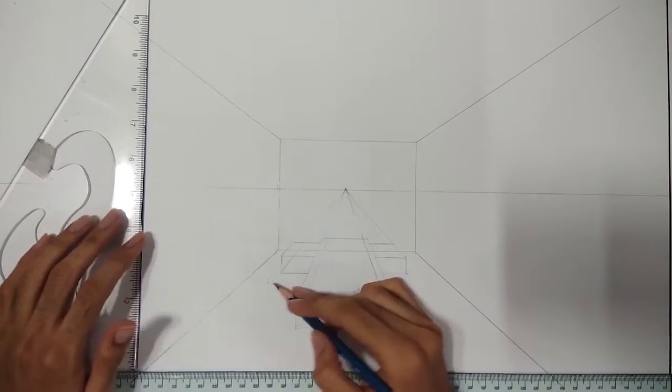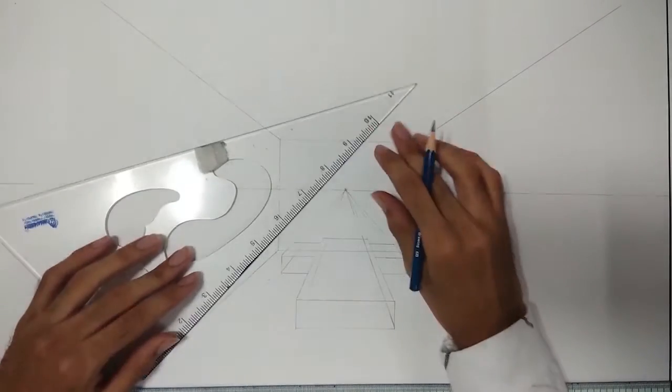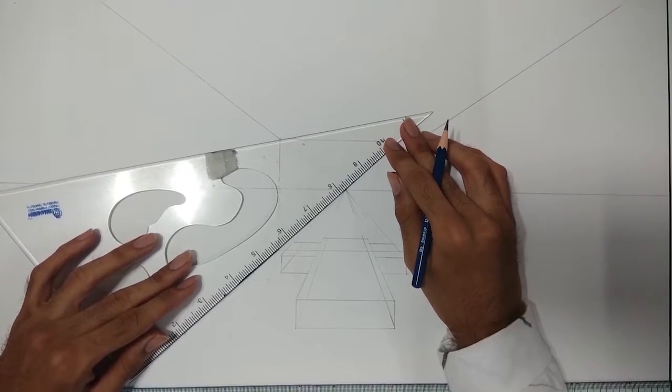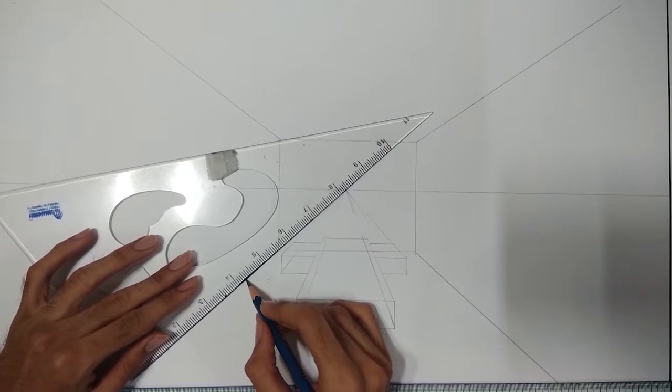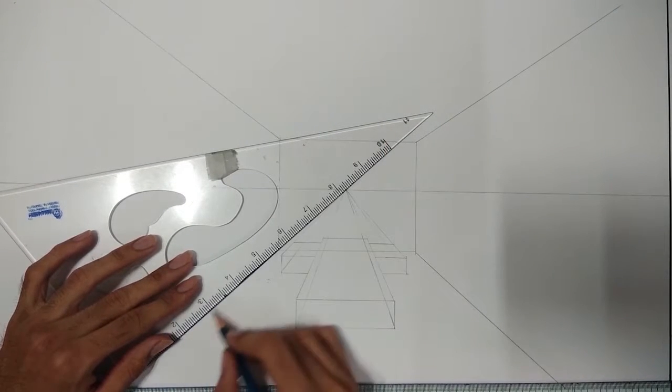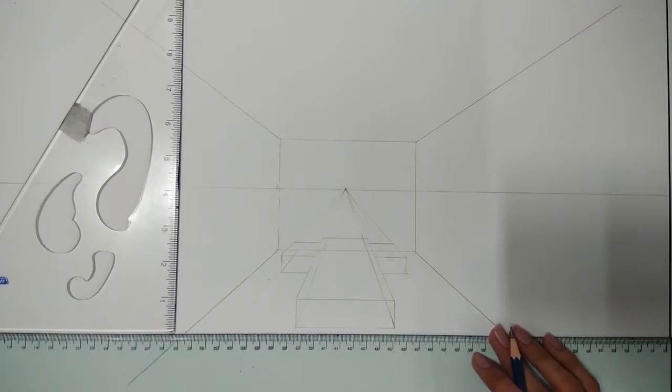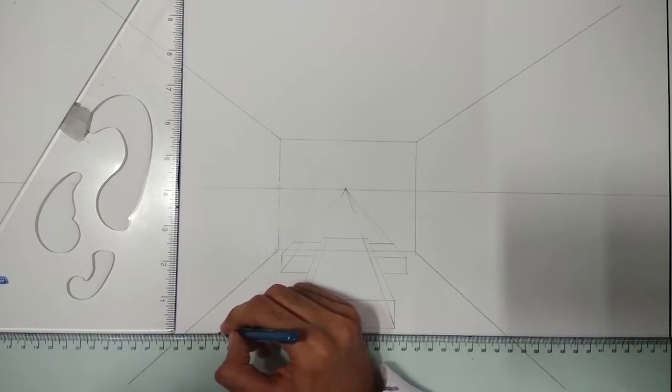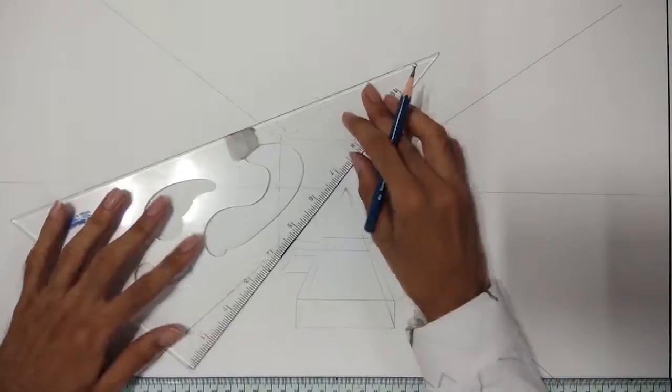Now I'm going to draw a wardrobe over here. So draw a diagonal line to mark the length from the vanishing point. And then horizontal line for the width.